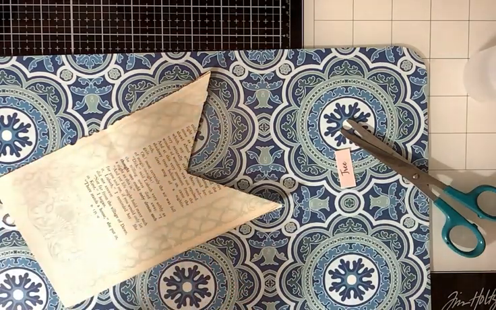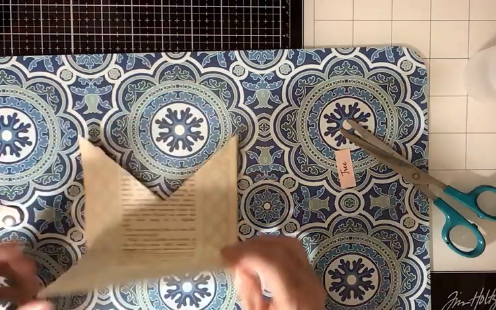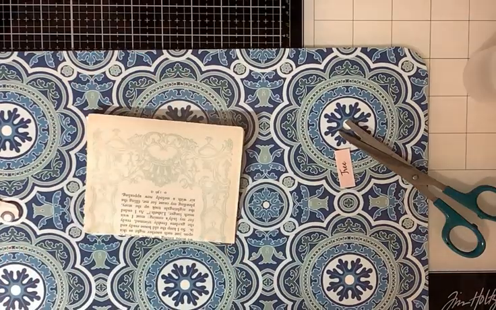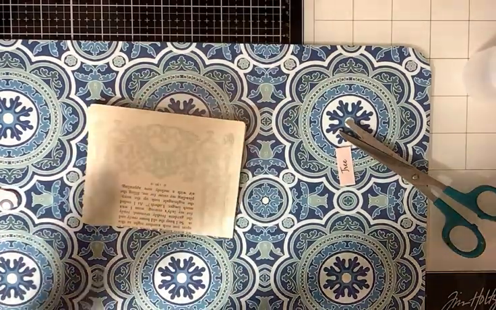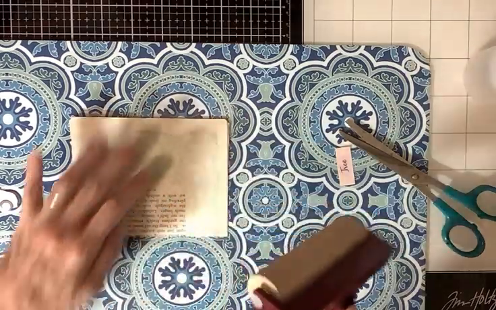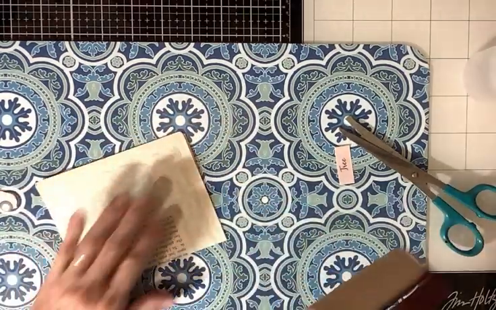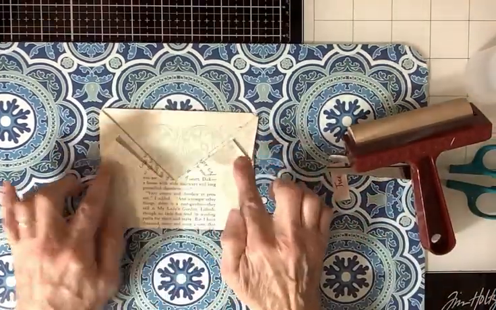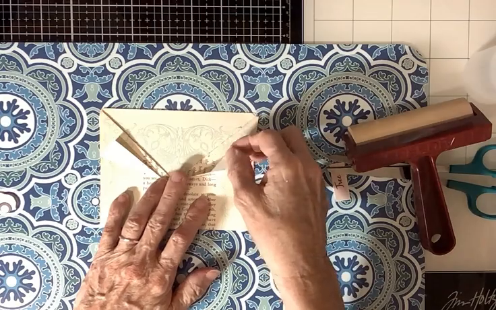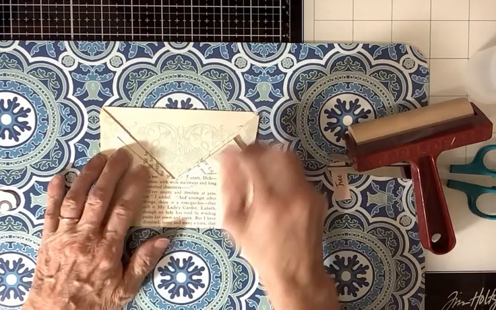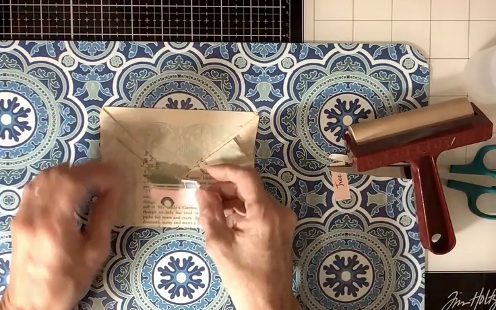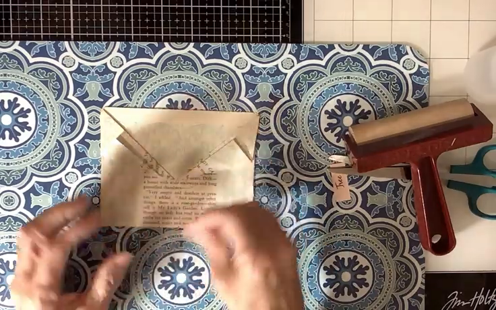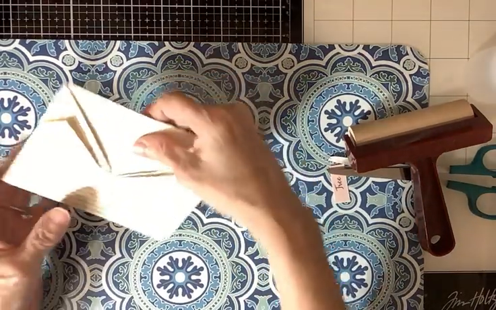I should have probably put some tape there, but... And then you just bring it up here and here. And there's your pocket. I don't glue these down. I mean, there's no need to, because whatever you decide to put there, you're going to glue that there. So just make sure you don't glue your pocket closed.